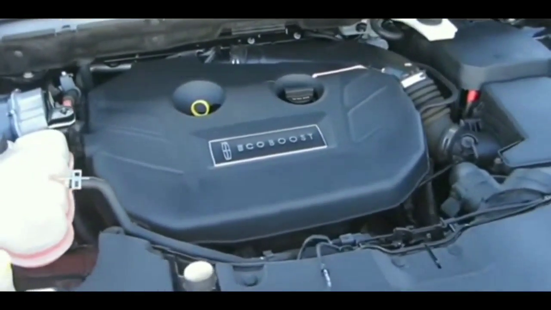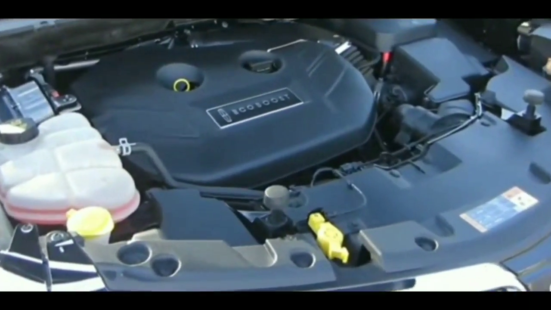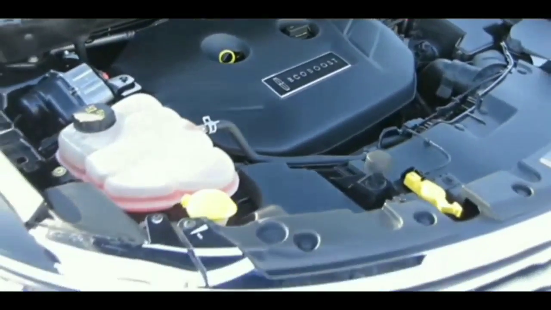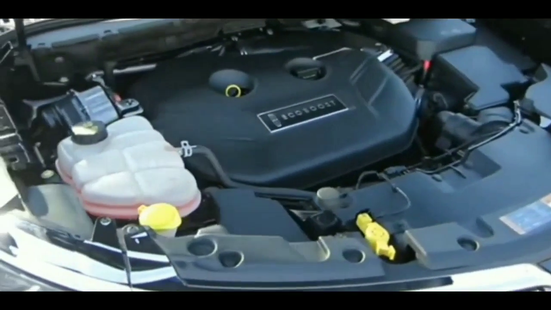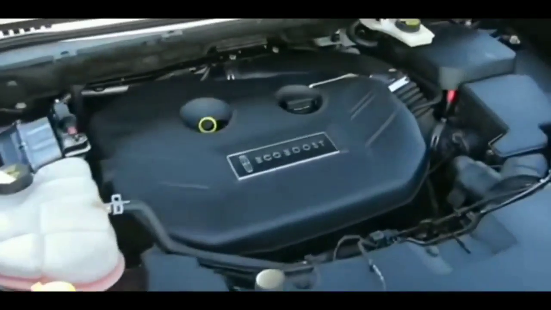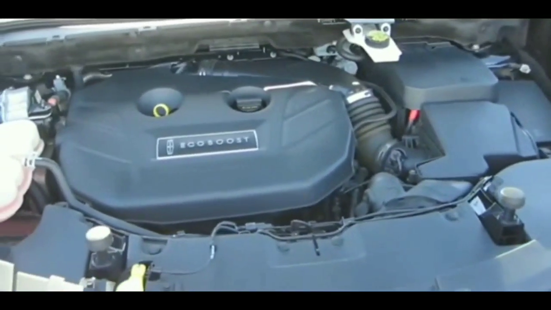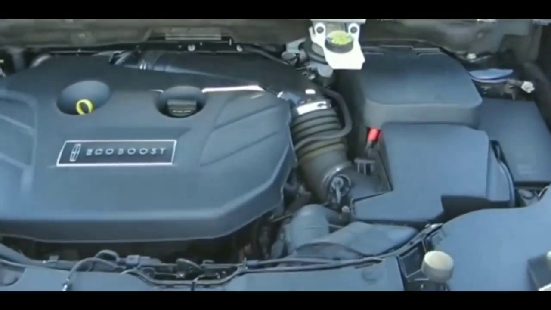So, for example, one thing that could cause the transmission to go into limp mode is if the cable harness going to the transmission is damaged or separated from the shifter.